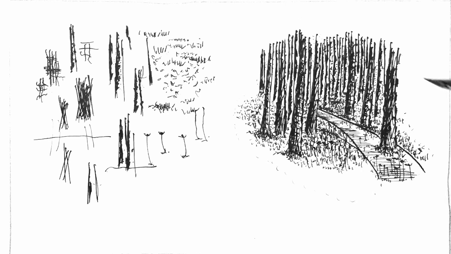So there we have it. This is how you can easily put together a simple forest scene where the path is leading into the woods in under 30 minutes and enjoy doing it anytime.